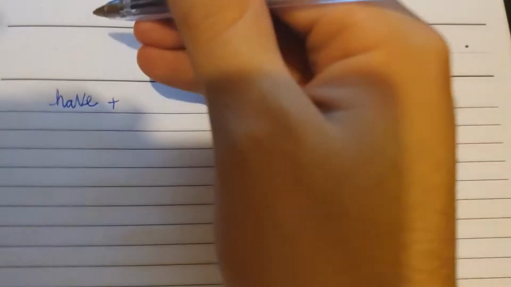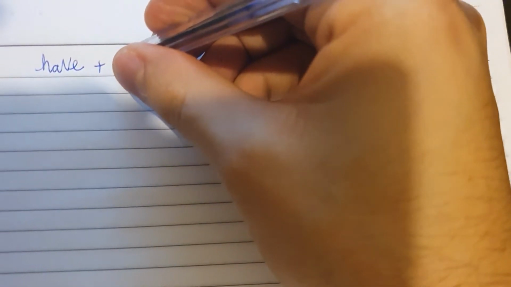Yes, I had to tone it down because it was very windy here and it was bothering me. You put the have, the verb to have, plus the main verb in the past participle, right? This is the present perfect, the main structure that we have studied so far.